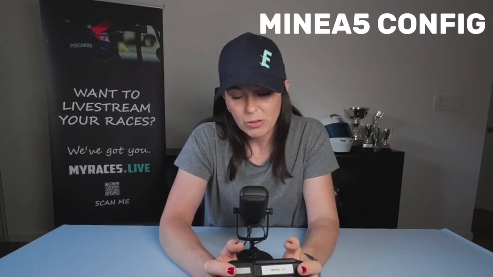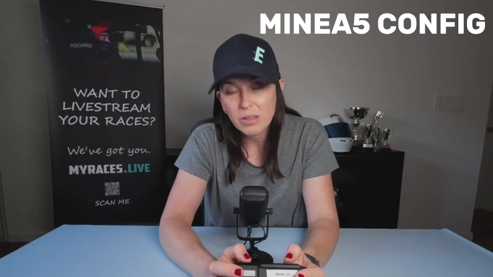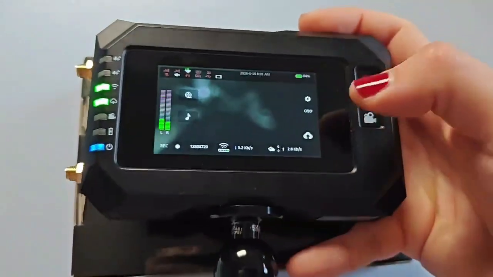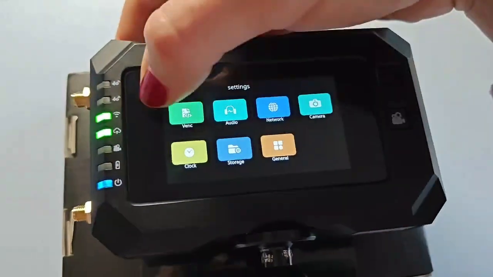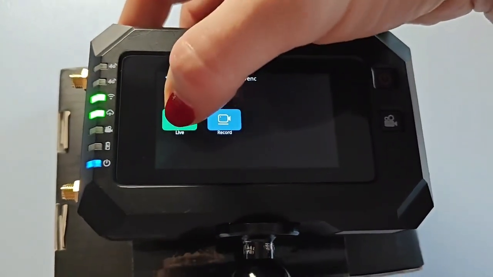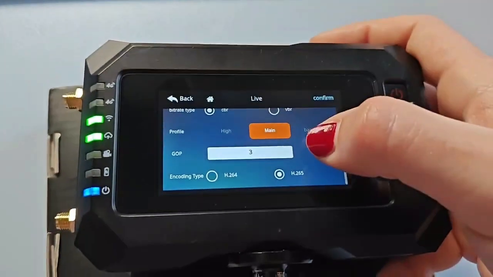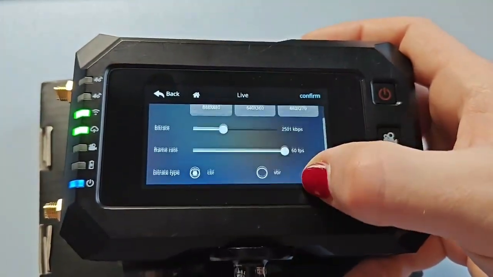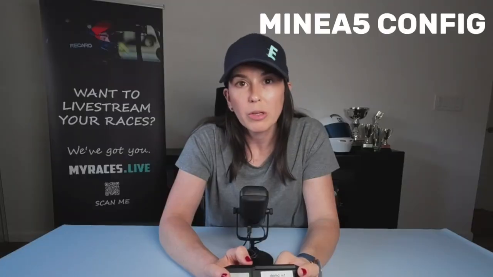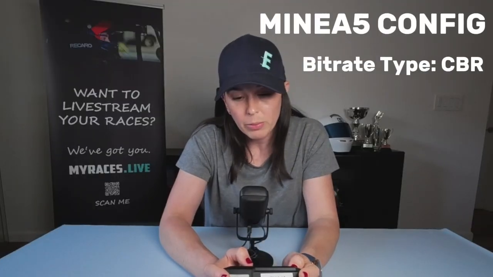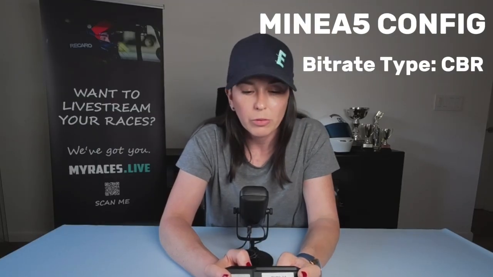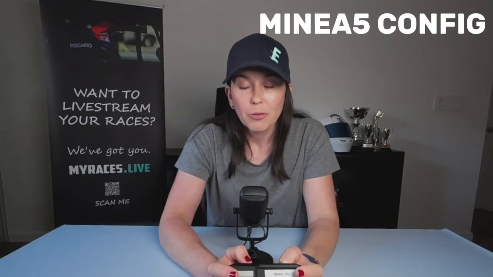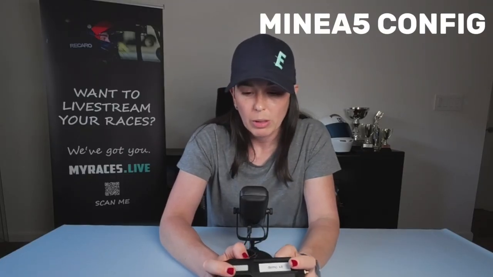If you are using a Mine5 live streaming camera, you can find all the live streaming settings that I talked about using the touchscreen. You can click on the gear icon in the touchscreen to go to the main settings and then click on VENC and then live. In that part of the menu, you can change the resolution, the bitrate, the frame rate, as well as the encoding type. You'll notice one of the settings is called bitrate type. You can leave that bitrate type as CBR. That's usually the preferred bitrate type for any streaming platform. Don't forget to click confirm on the top right of the screen to apply the changes.